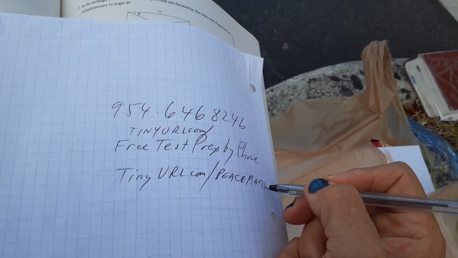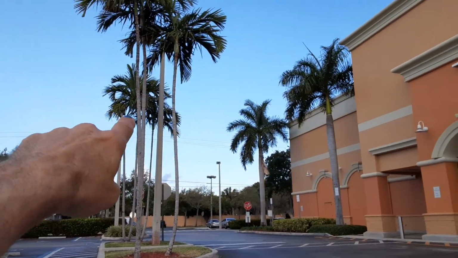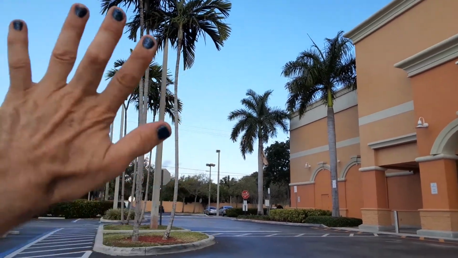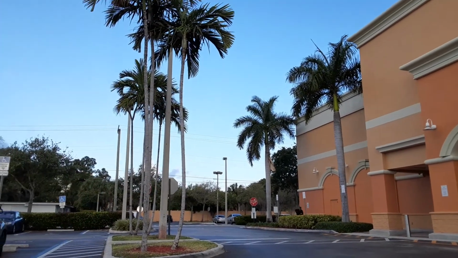I hope this has been a peaceful way of doing math. After all, look at these beautiful pictures. Goodbye, beautiful trees.